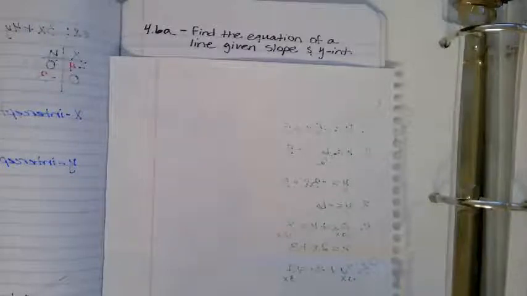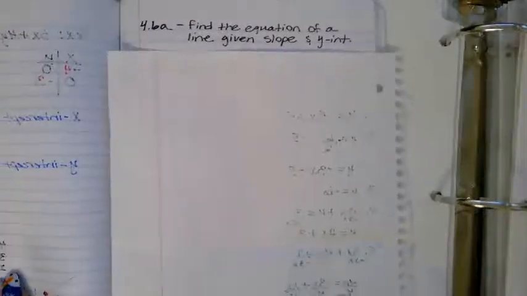of a line given slope and y-intercept. Make this big. Let's get rid of that. Okay. Should all be able to see that.